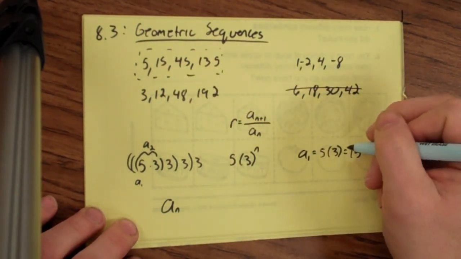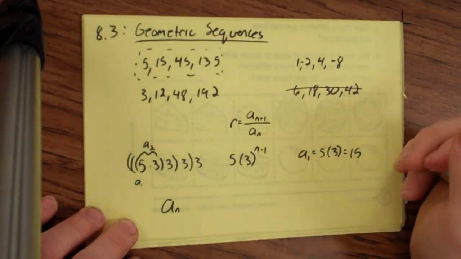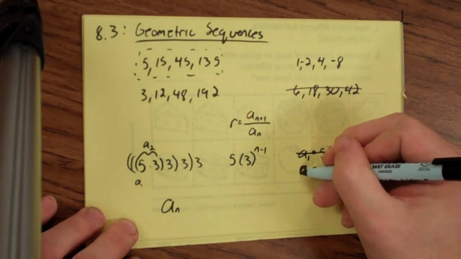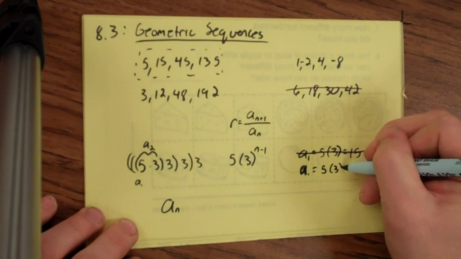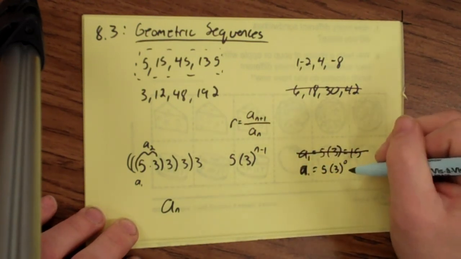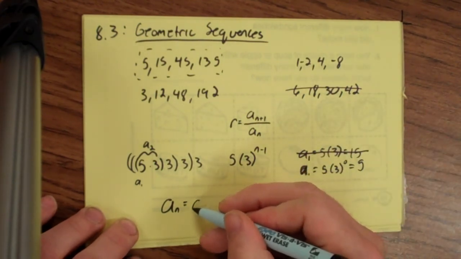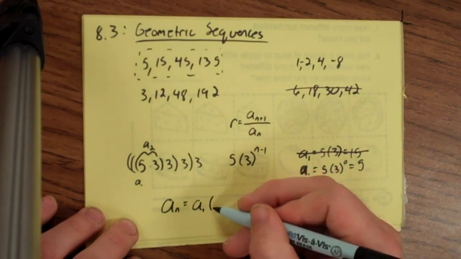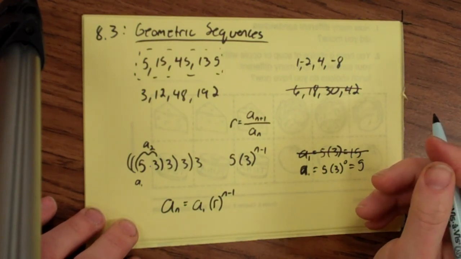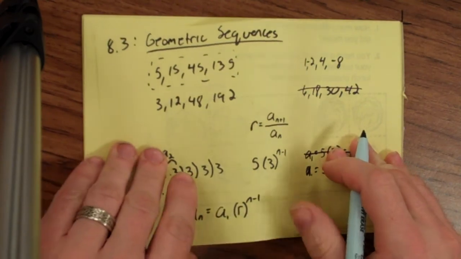Let's not make it n. We don't want 3. We actually would want 1. So if we subtract 1 from here, it offsets this whole thing. So a sub 1 now would become a sub 1 equals 5 times 3 to the 1 minus 1, which is 0. And 3 to the 0 is 1, and 5 times 1 is 5. So a sub n looks like it's the first term times the common ratio raised to the n minus 1 power. And that's exactly right. And so there you go. There's your little equation, if you like to call it that.